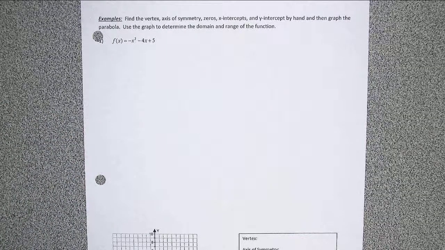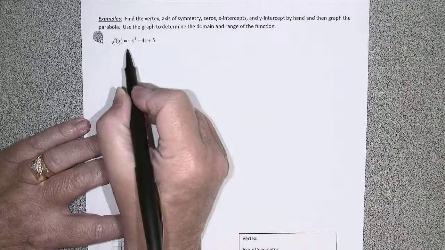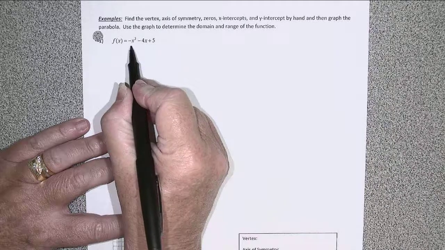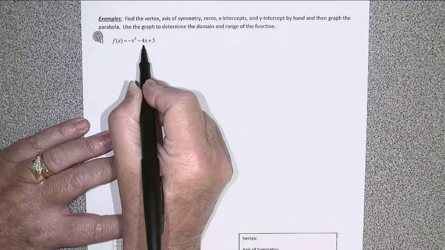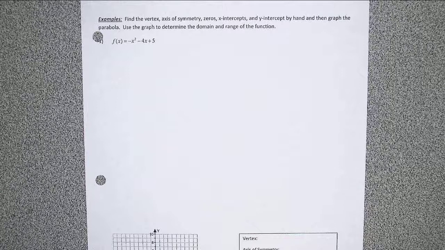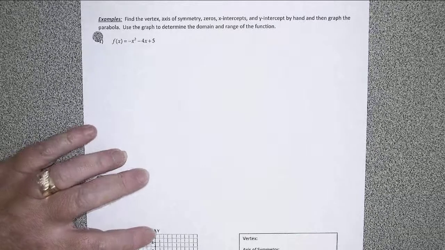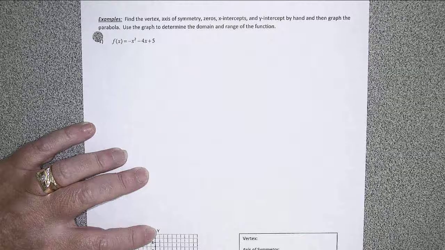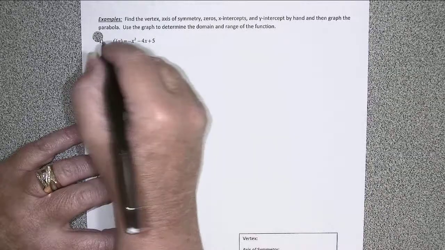All right, we're continuing with section 1.6, part C. With this example, f of x equals the opposite of x squared minus 4x plus 5. We'd like to find all of the information that makes it easy to graph the parabola: the vertex, axis of symmetry, zeros and x-intercepts, and the y-intercept.